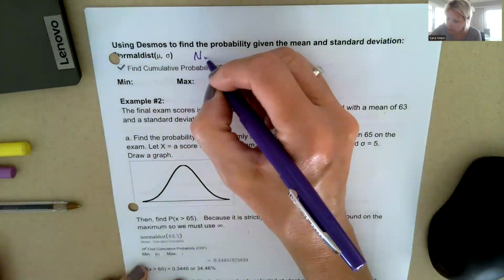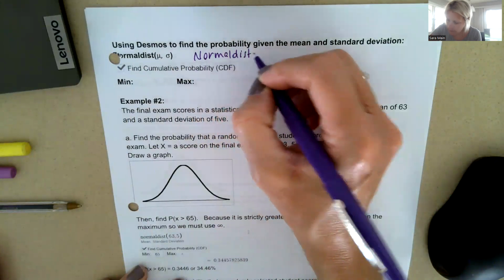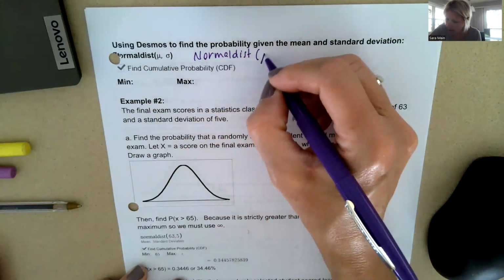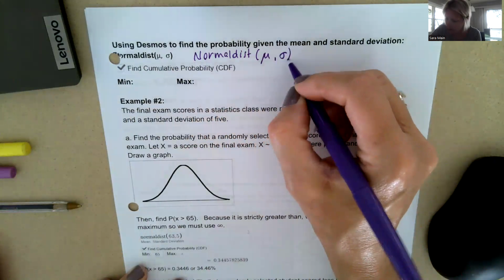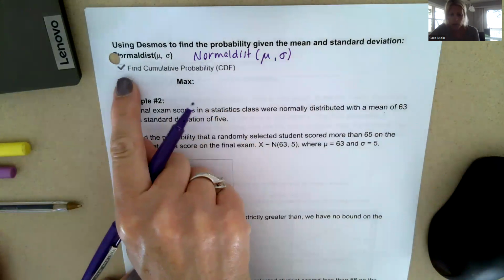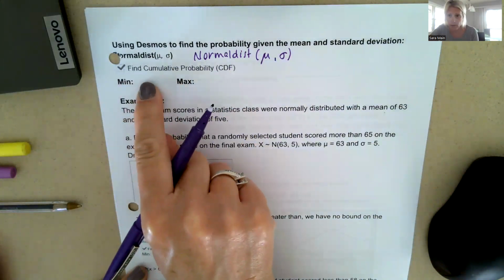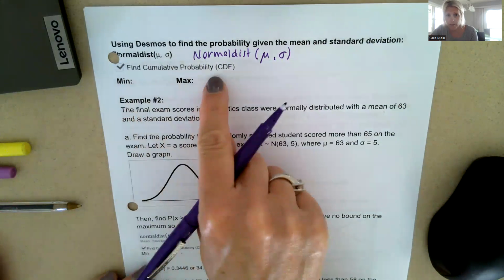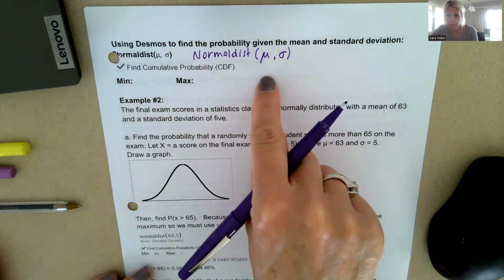So yours should say normal dist, DIS for distribution. And then we would put the mean of our context, whatever we're talking about, and the standard deviation. And we have to make sure that we check the box that says find cumulative. And then we'll put the minimum value that we're looking for in our area and the maximum value, and it's going to return for us the area, okay?